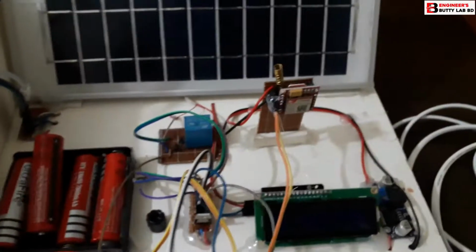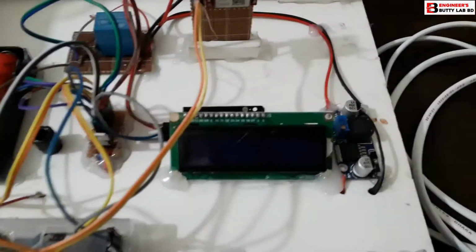We used more and more facilities. Just wait, I will describe step by step. So this is the LCD display, and the LCD display will show all the details about this operation.